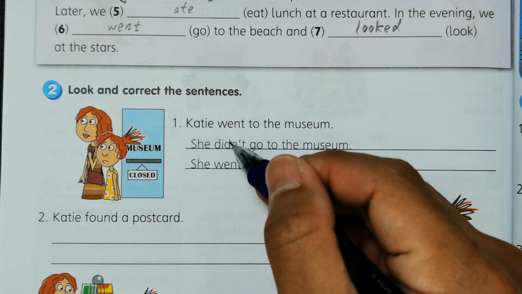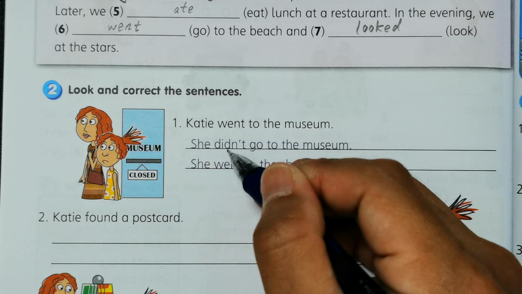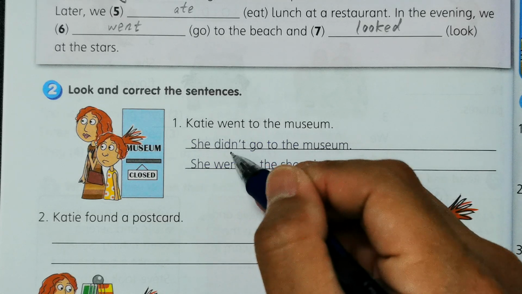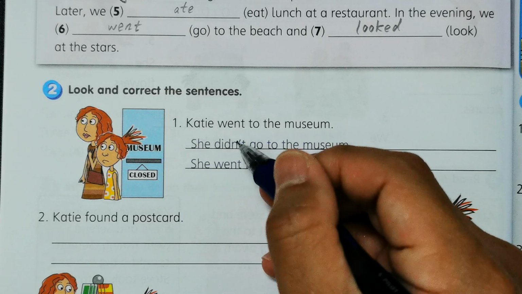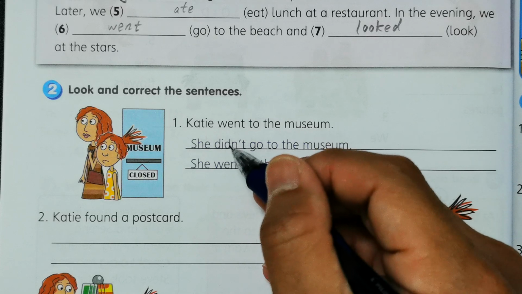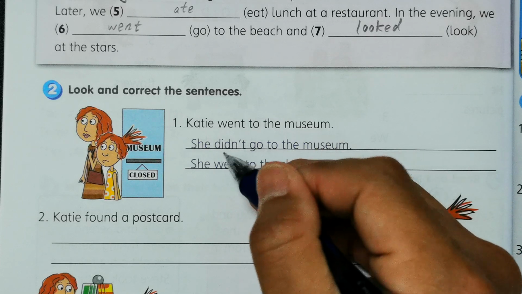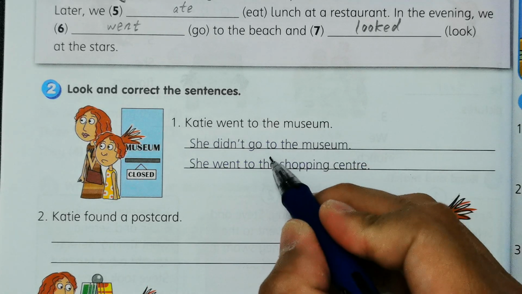So meaning you add a word to do, and then you change its form to did. Do is present tense, so you change its form to past tense, you need to use did. So she didn't or did not go to the museum.